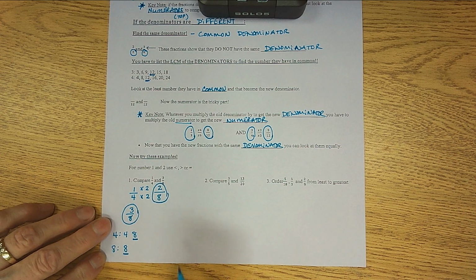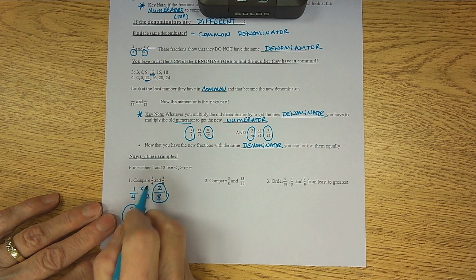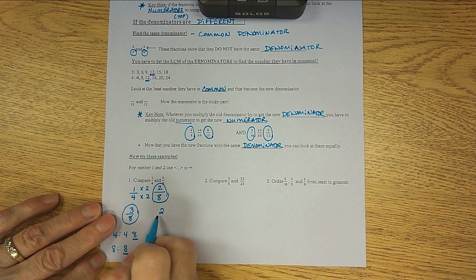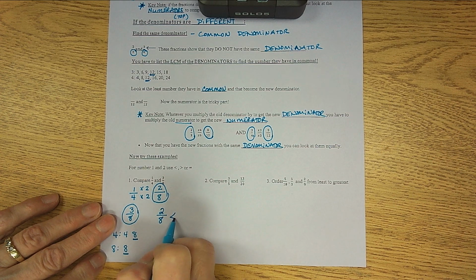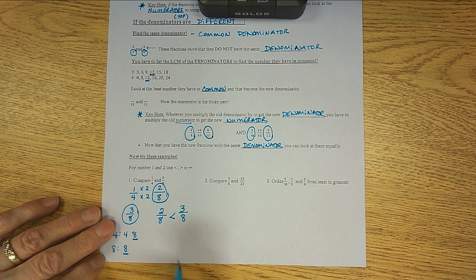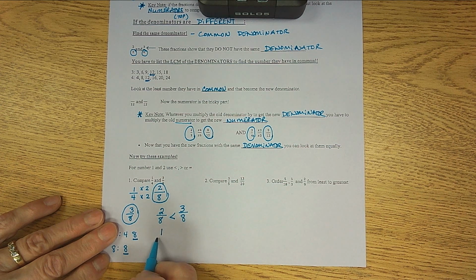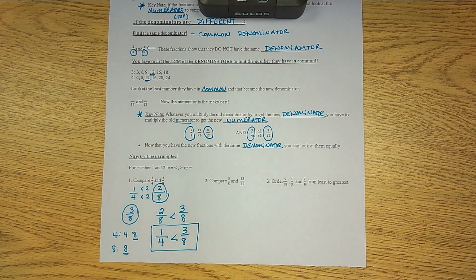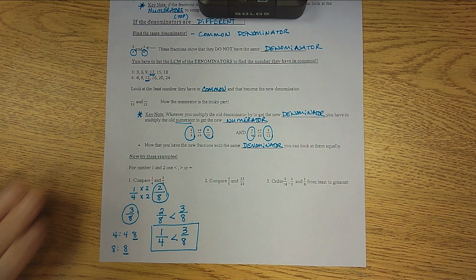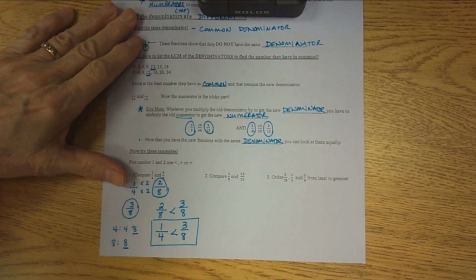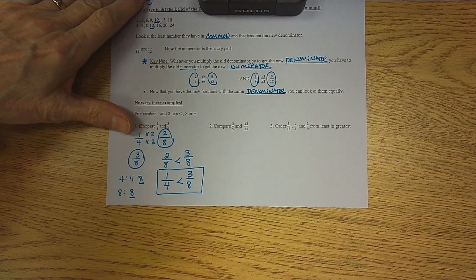And I can see then that 2/8 is less than 3/8, but we want to go back to our original fractions when we give our answer. So 1/4 is less than 3/8, and that's really our final answer. Everything else was just the work to get there. Let me move my paper up here a little bit so you can see all that I've done.